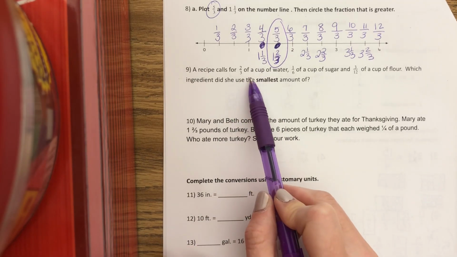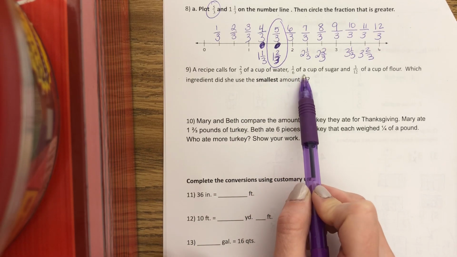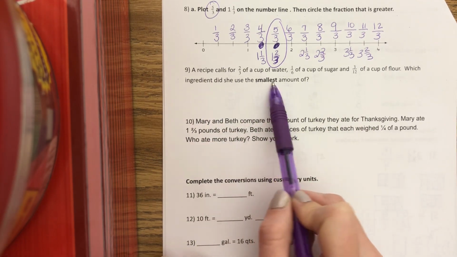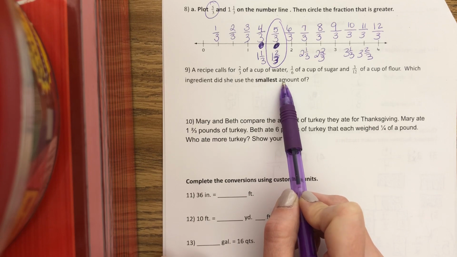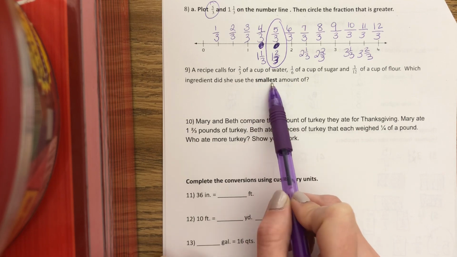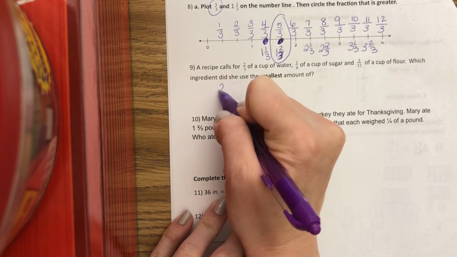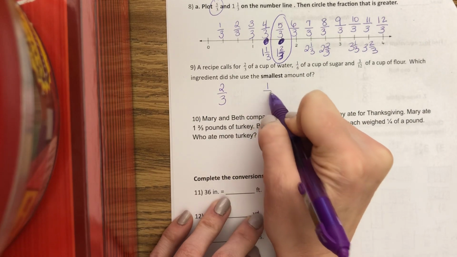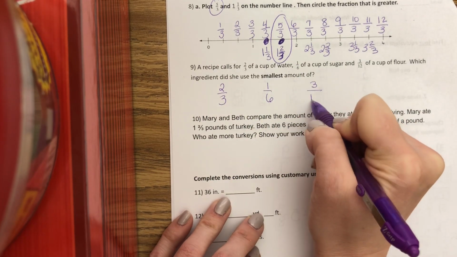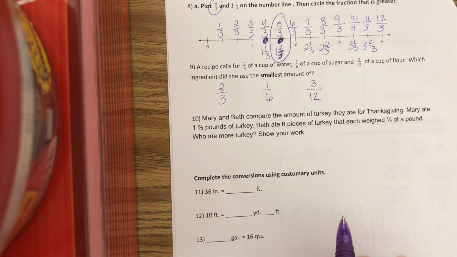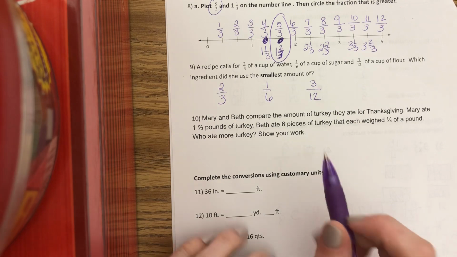A recipe calls for 2/3 of a cup of water, 1/6 of a cup of sugar, and 3/12 of a cup of flour. Which ingredient did she use the smallest amount of? Okay, it's very important we look at the question. It might say the smallest, it might say the greatest. We have to make sure we understand what the question is asking us to do. So I need to compare 2/3, 1/6, and 3/12. However, I cannot do that currently because they are all different denominators.